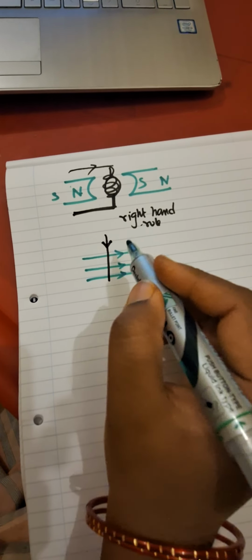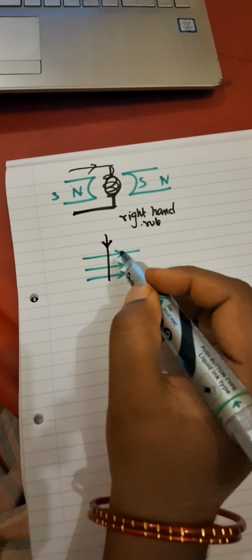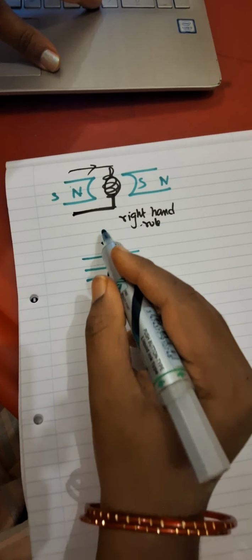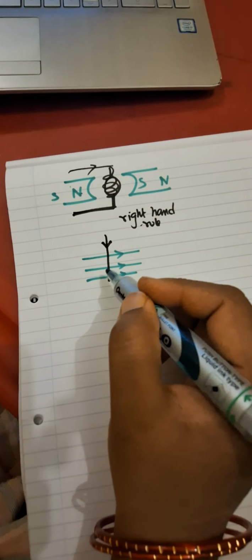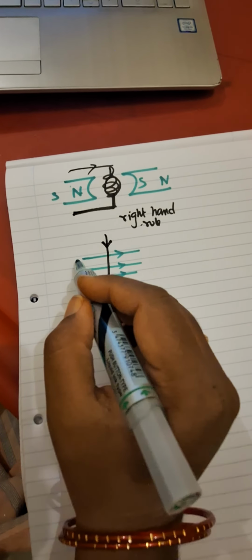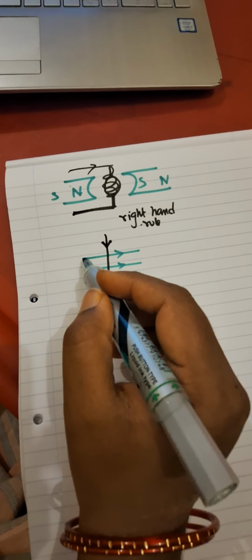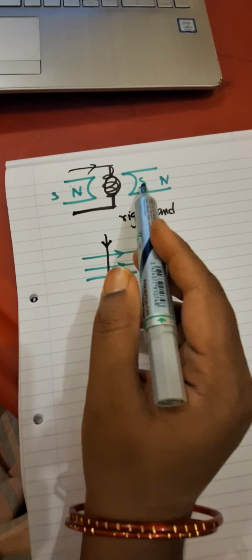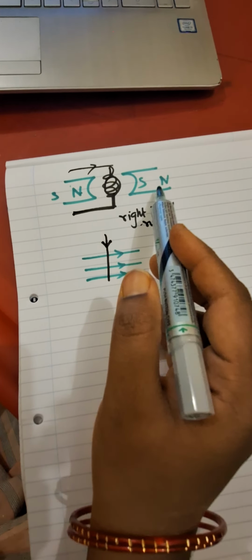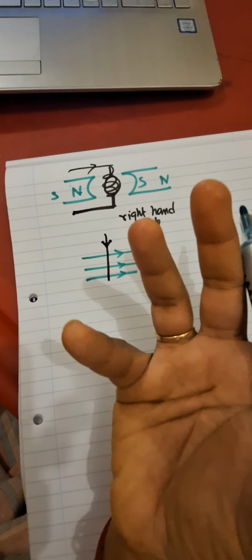The lines of force above the conductor are strengthened since they are in the same direction. But the lines of force between the conductor are weakened because the two fields are opposite in direction, as this is the north pole and this is the south pole, and hence they will try to destroy each other.